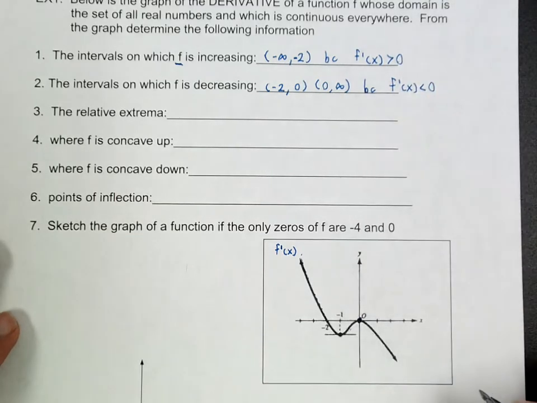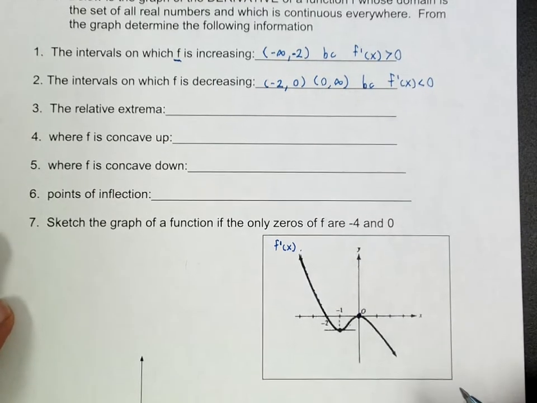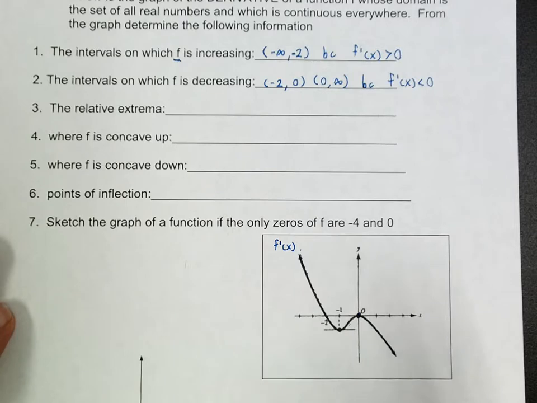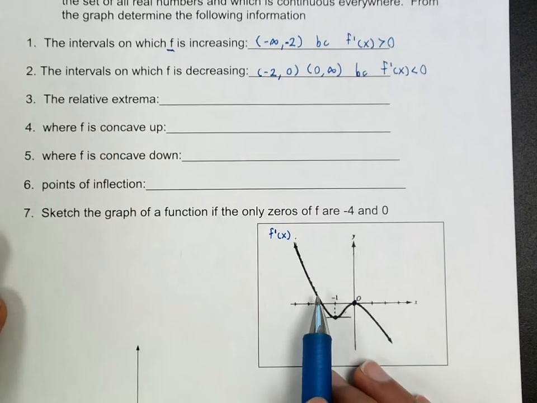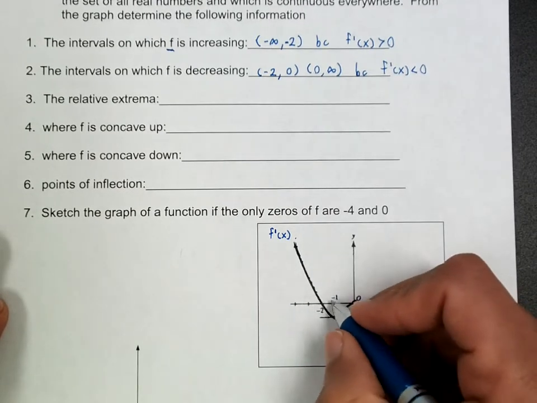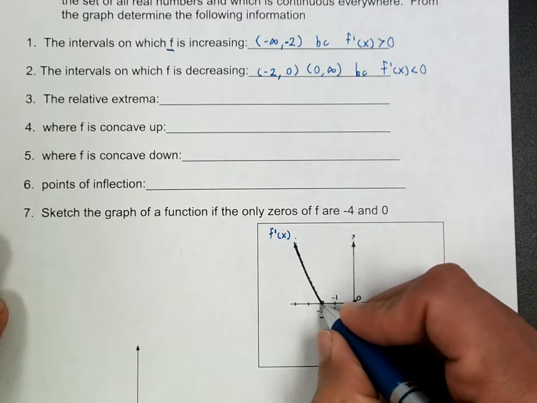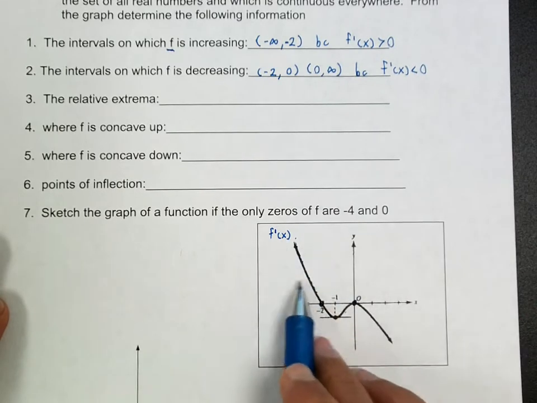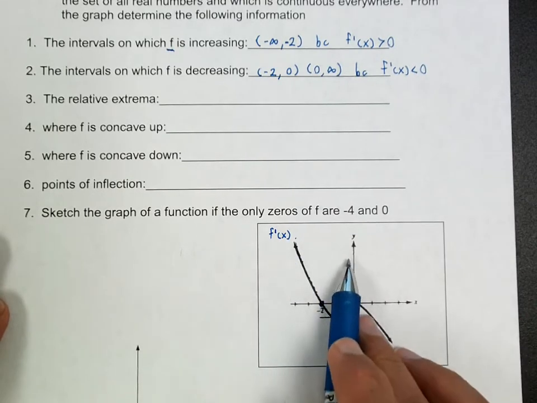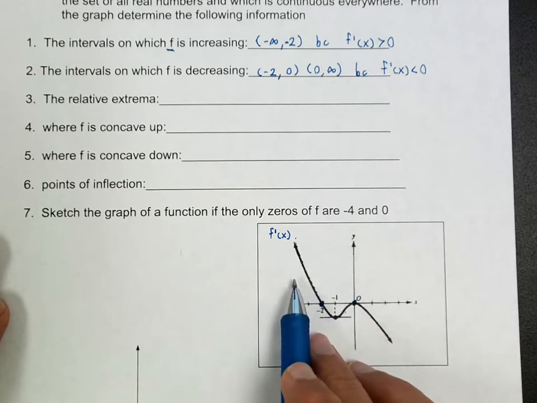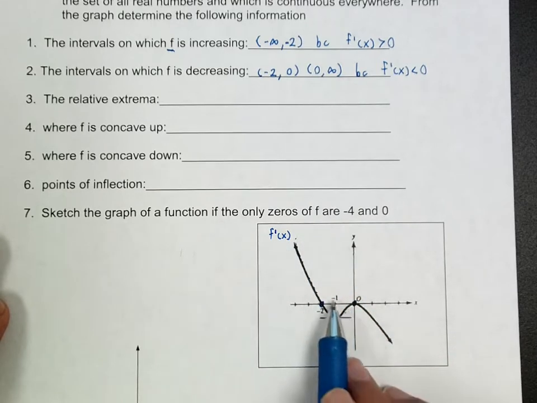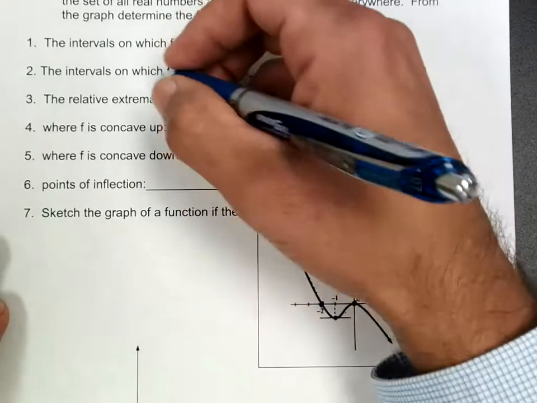Okay, the relative extrema, right? So the relative extrema is going to be located where the derivative changes sign. So notice that right here, at this point, you have a relative max because you went from positive slopes, or from a positive derivative, to a negative derivative. So right here you have a maximum.